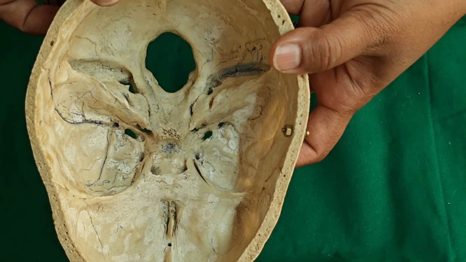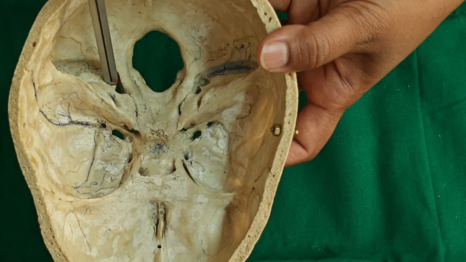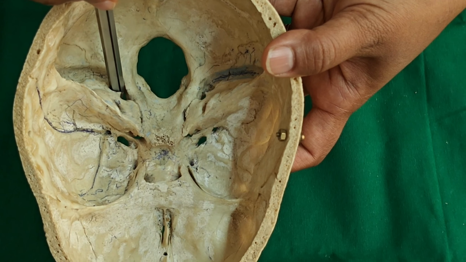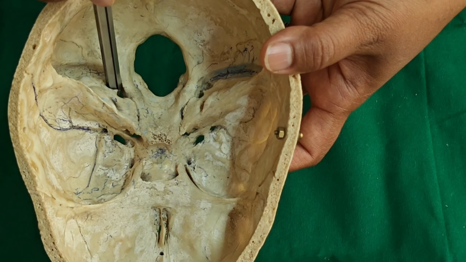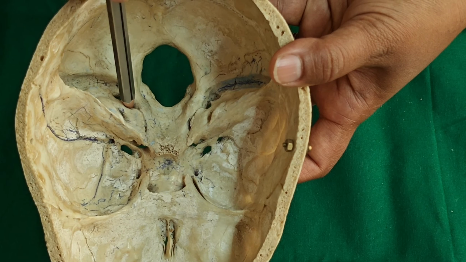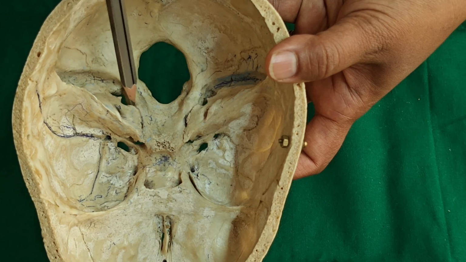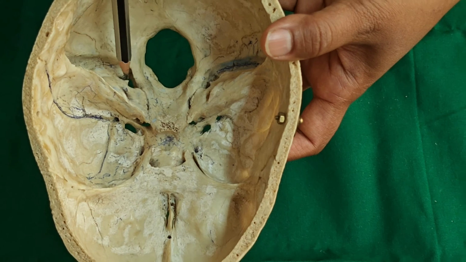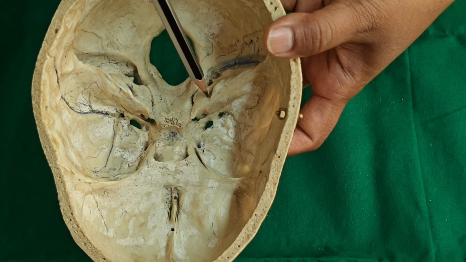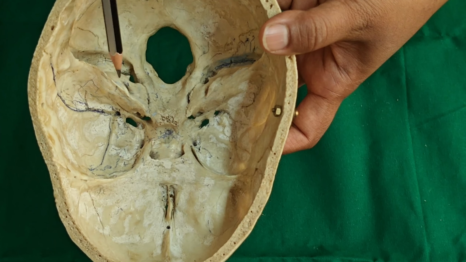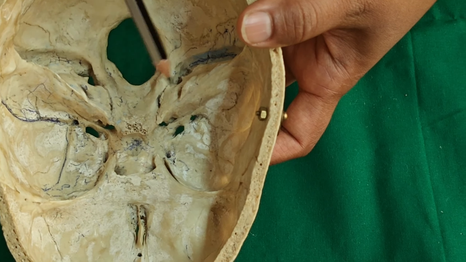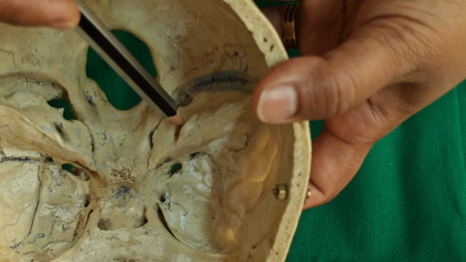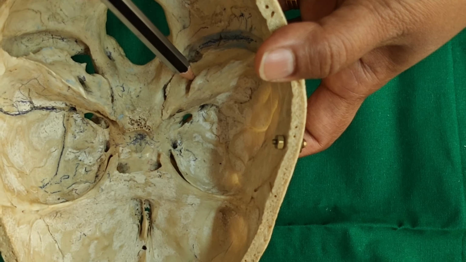Why the name jugular foramen? Because the inferior petrosal sinus will continue as the internal jugular vein over here, going down, exiting from the skull. The 9th, 10th, 11th cranial nerves are also passing through the jugular foramen. Above the jugular foramen in the petrous part of the temporal bone, can you see a small opening? This is the internal acoustic meatus in the posterior surface of the petrous part of the temporal bone.